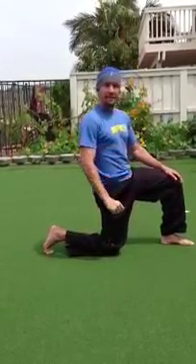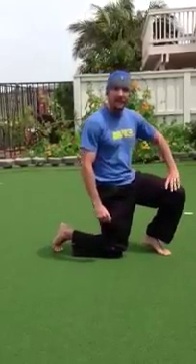Repeat that each side 3 to 4 times a day. See if that helps with your low back pain.